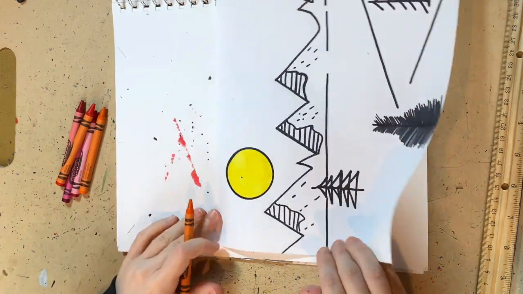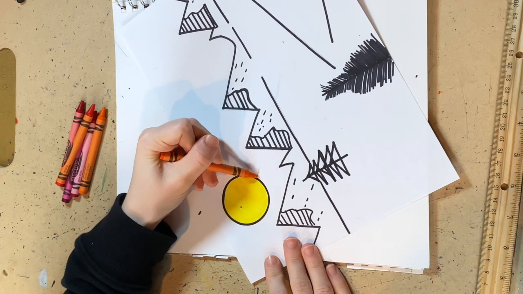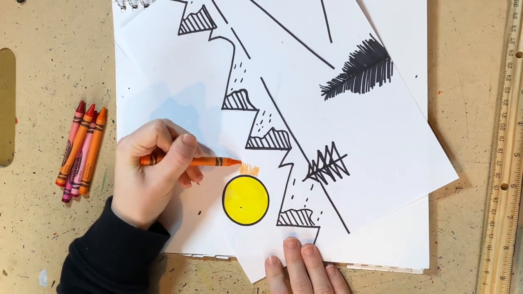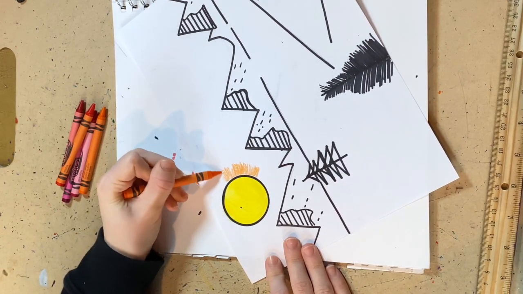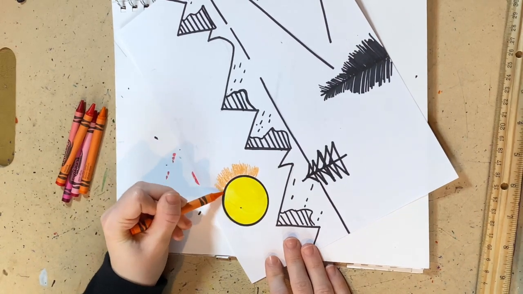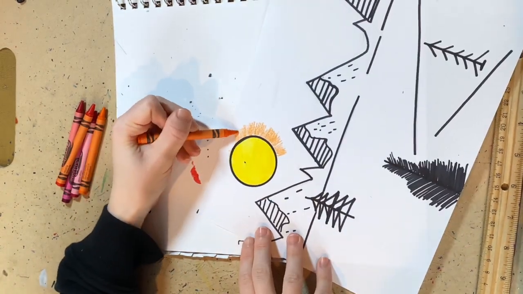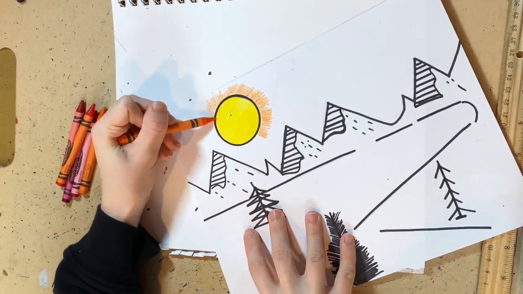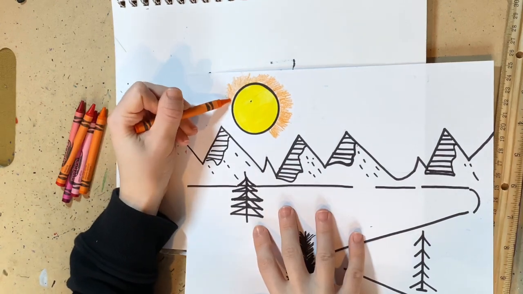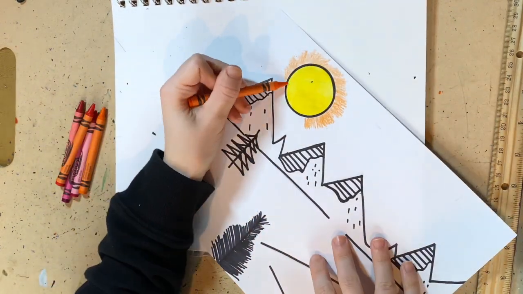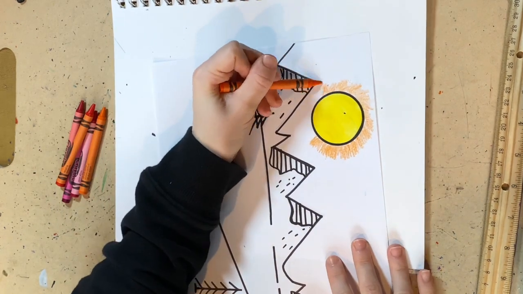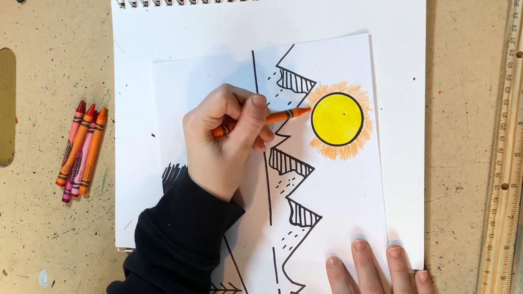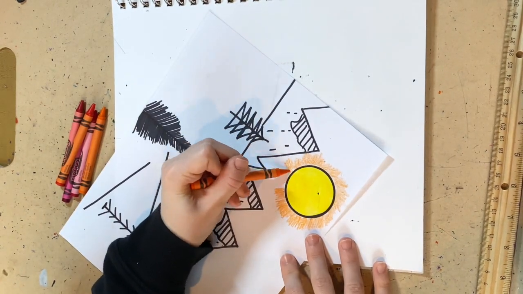I'm going to start with orange, and I'm going to go around the sky. And see, I'm just taking the light color, lightly pressing. The sky does not have to be this dark. I want you to press lightly with your crayons, or if you're using color pencils, with your color pencil, and just go around.